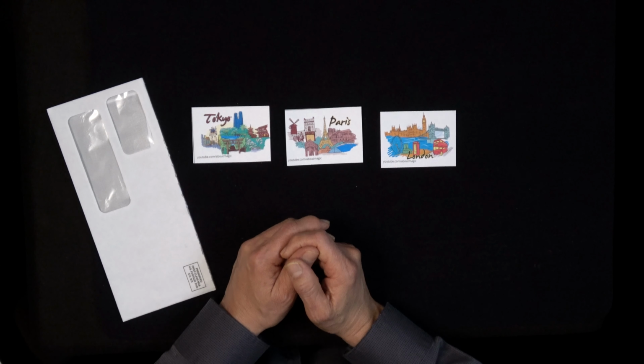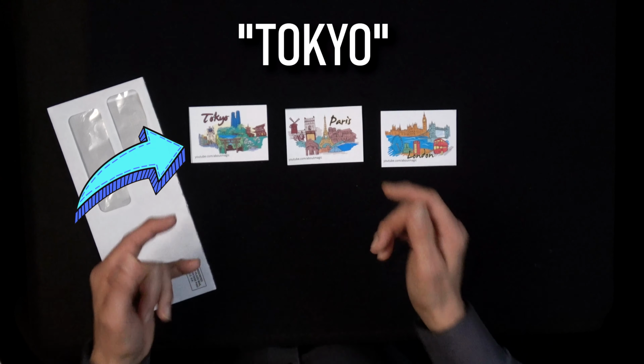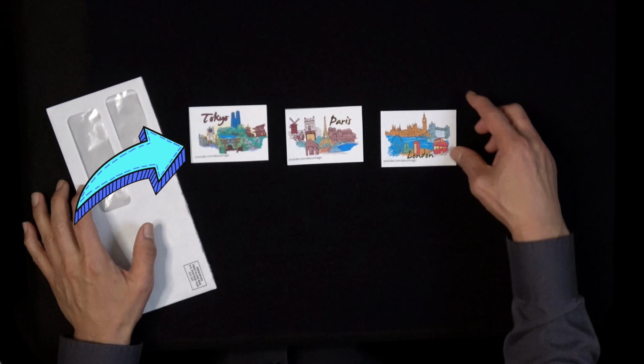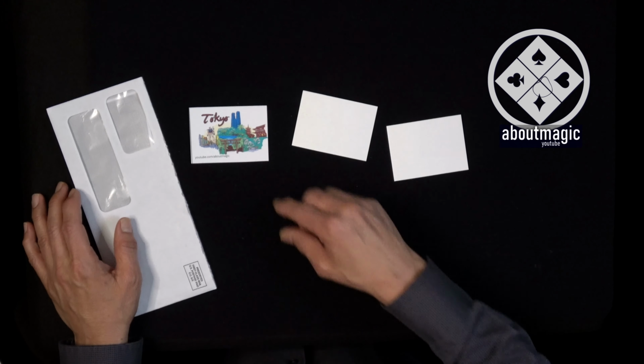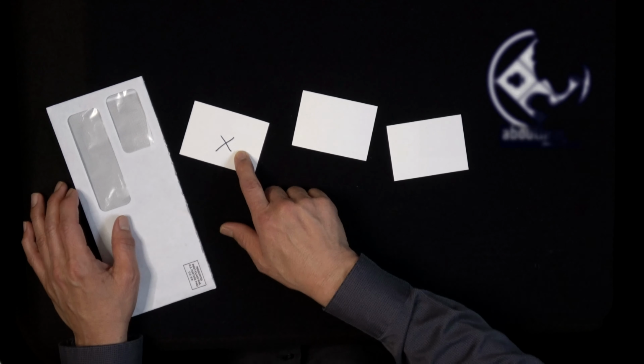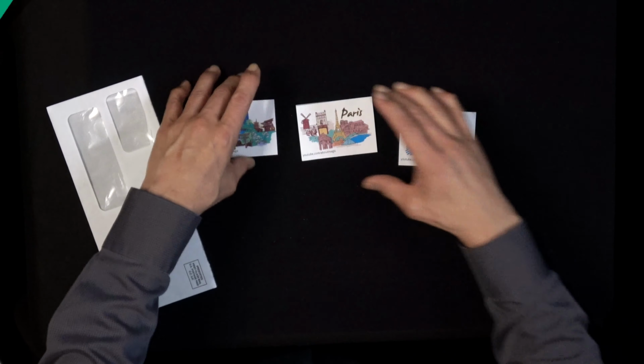Now, in the demonstration you happen to see, the spectator chose Tokyo, and that is the best case scenario. So let me show you what I did. They chose Tokyo. I showed these 2 cards are blank. I turned this one over. It was the only one that had the X, and somehow I knew they were going to pick Tokyo.